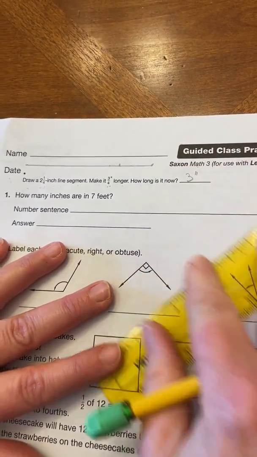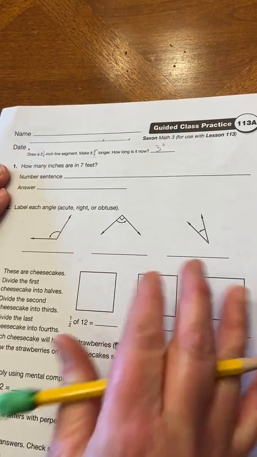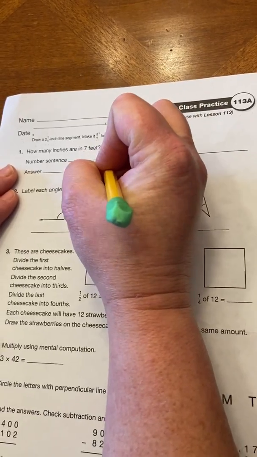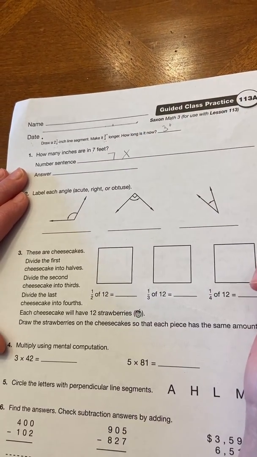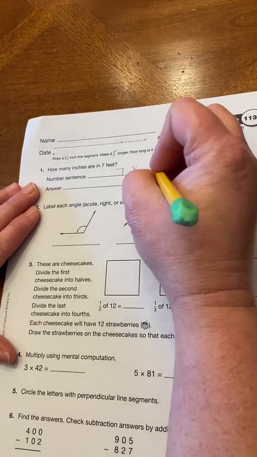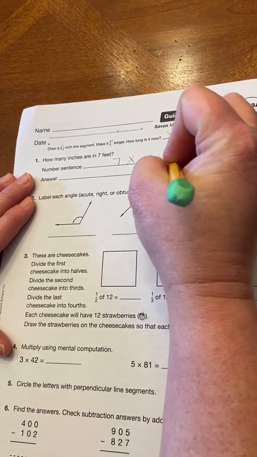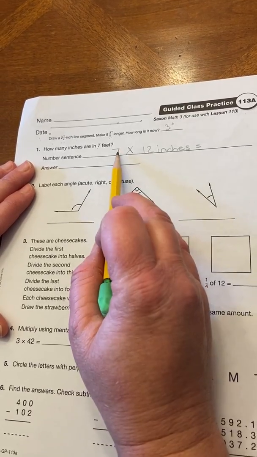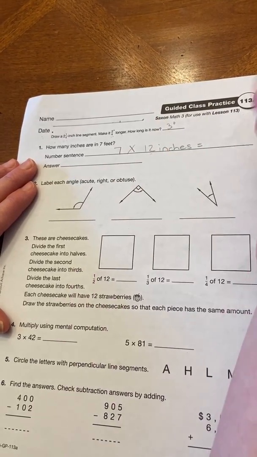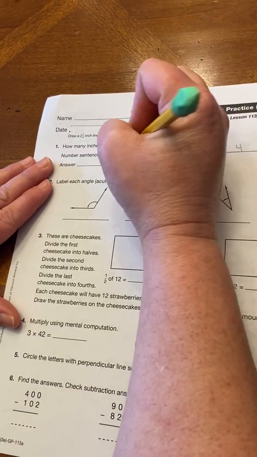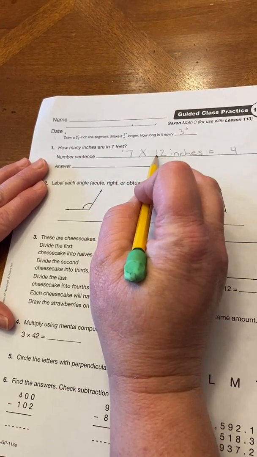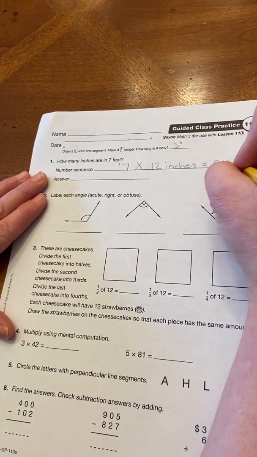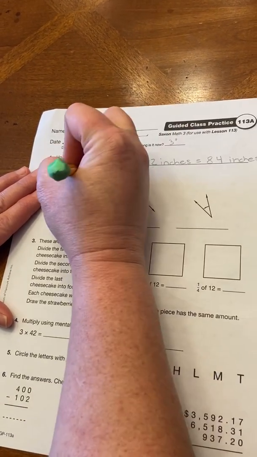3 inches. Okay, and number 1, how many inches are in 7 feet? Well, our groups are 7. So we're going to be 7 groups of, and how many inches are in a foot? 12. That's right, 12 inches. So we're going to do a little bit of mental math here. So 7 times 2 is? 14. Yep. And 7 times 1 is? 7. Plus 1 is? 8. 84 inches. Okay.